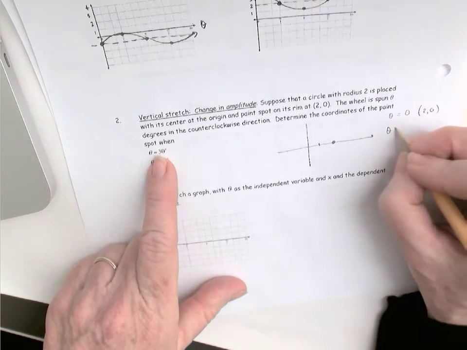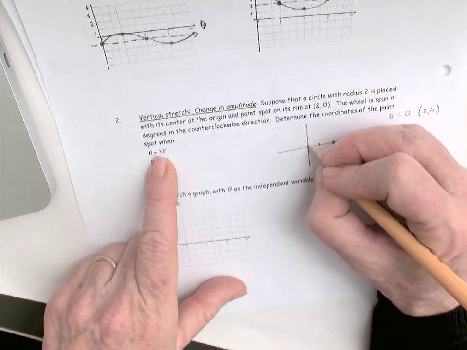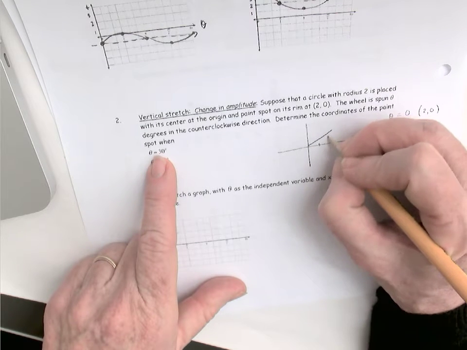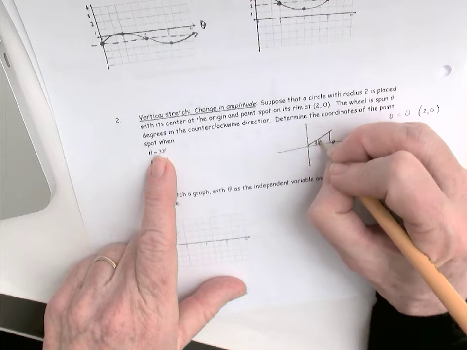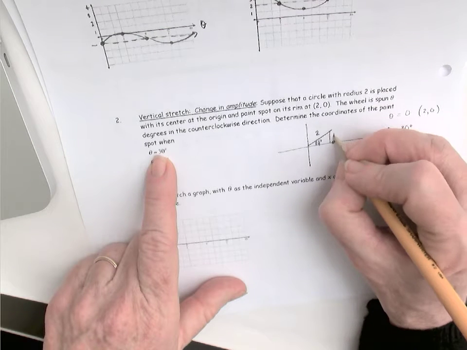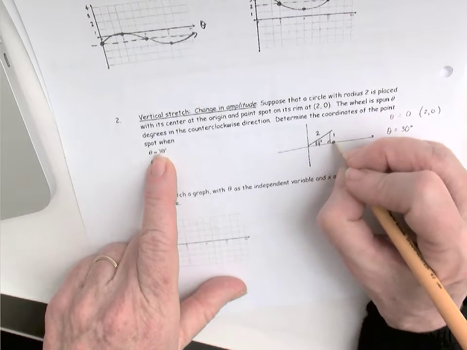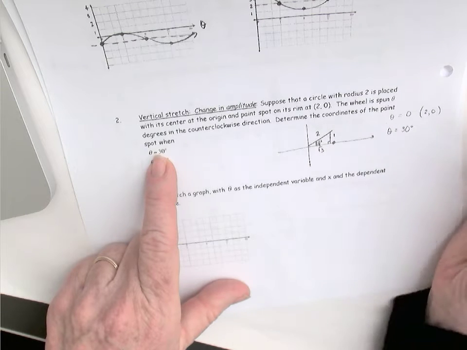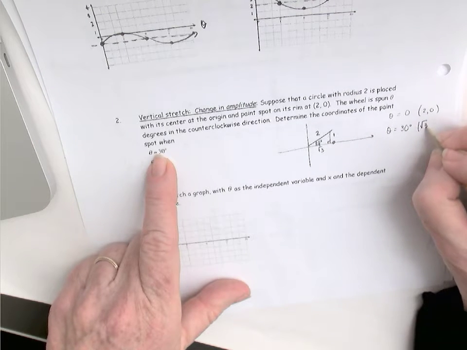When theta is equal to 30 degrees, though, we're going to have something that looks like this, right? We're going to have a 30-degree angle. This is still 2. So the side opposite 30 degrees is 1, and the longer one is √3. So our coordinates are √3 and 1.